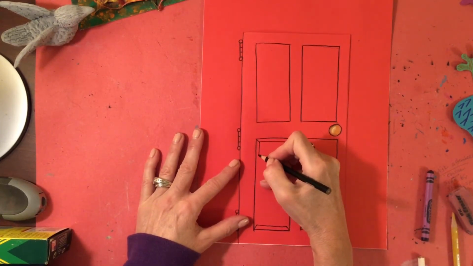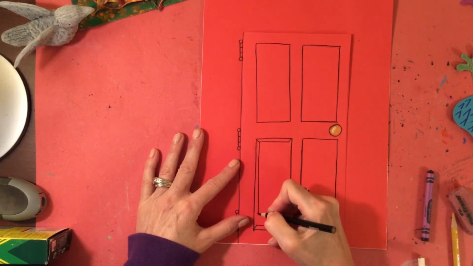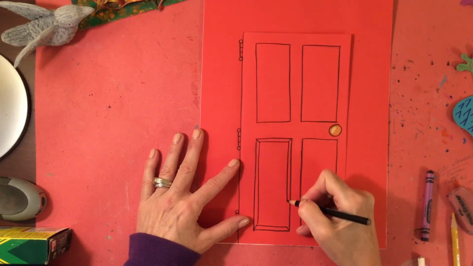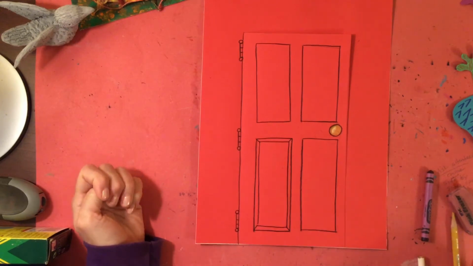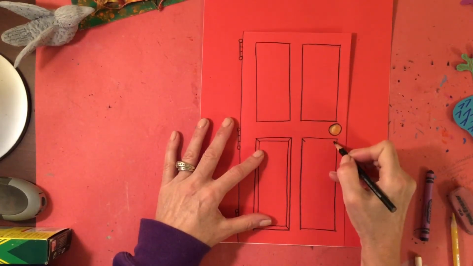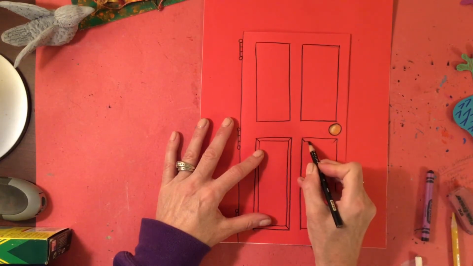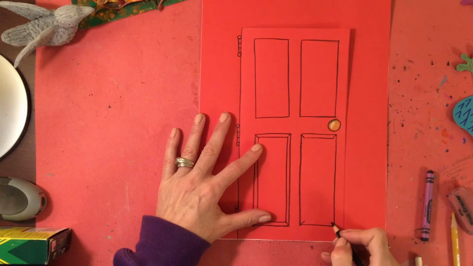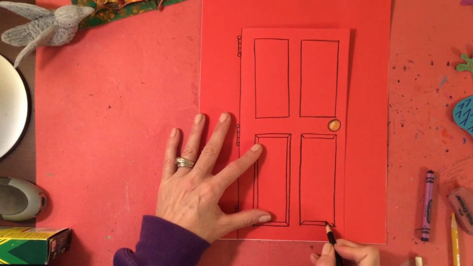And then I'm connecting in the side. And the side. It makes the door look even fancier. But you do not have to do that. I'm just doing that as an extra thing.